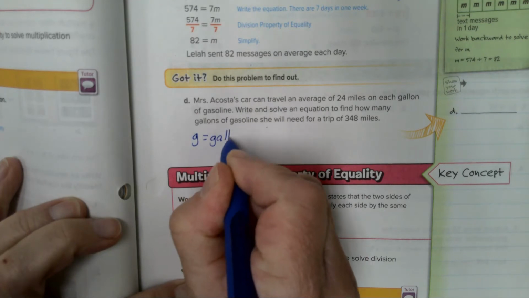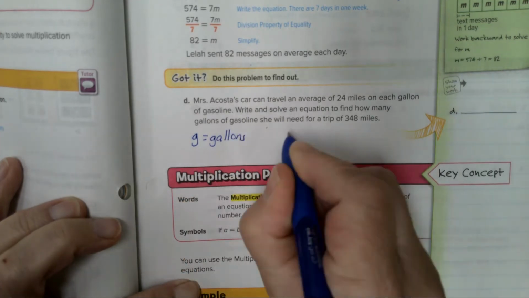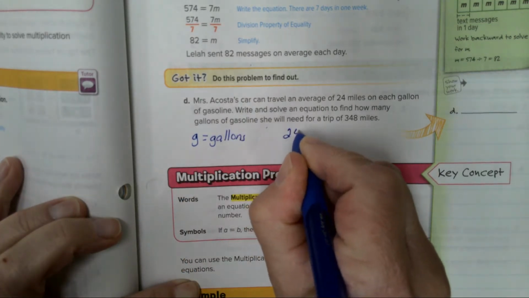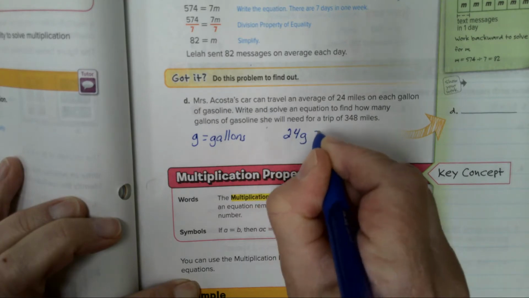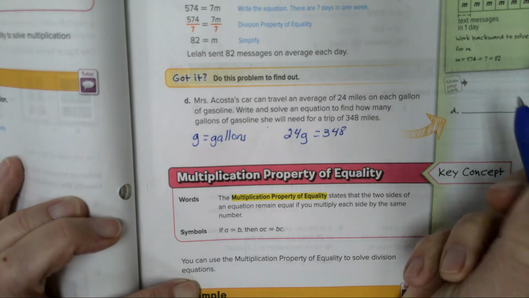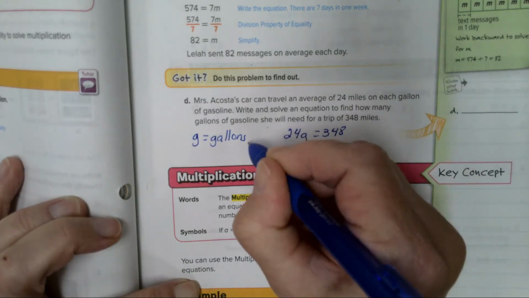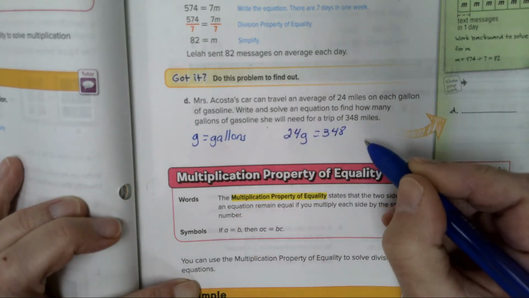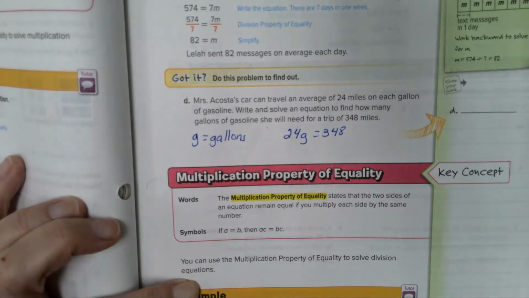I have defined my variable. Now, my equation, 24G equals 348. So you'll get points for defining your variable, points for writing your equation. Then you would also get points for solving your equation.